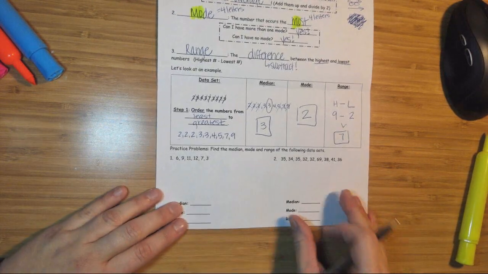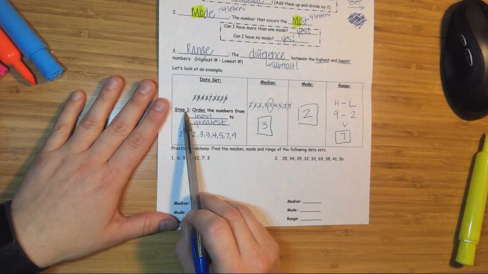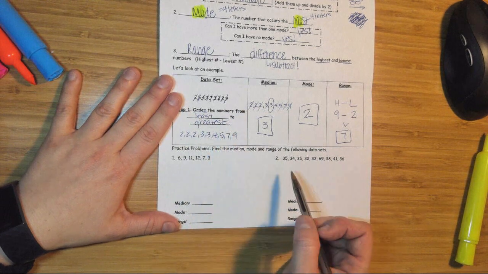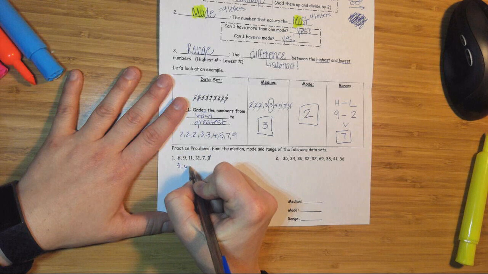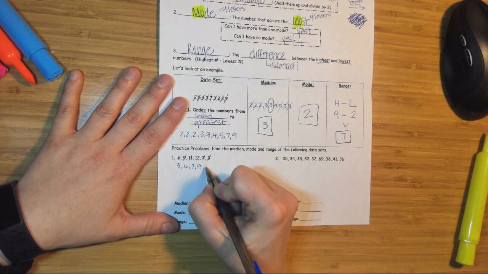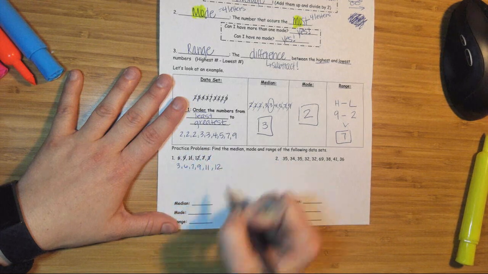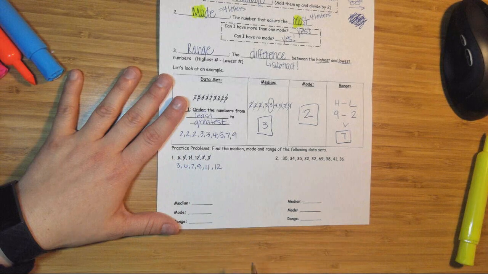Okay, so let's practice finding the median, mode, and range of the following data sets. Remember, step 1 is to always order them from least to greatest. So let's do that. I have a 3, a 6, a 7, a 9, an 11, and a 12. 1, 2, 3, 4, 5, 6. Okay, I got them all.